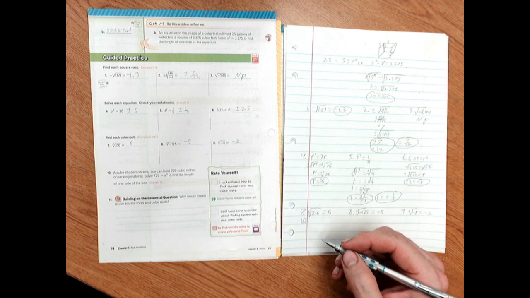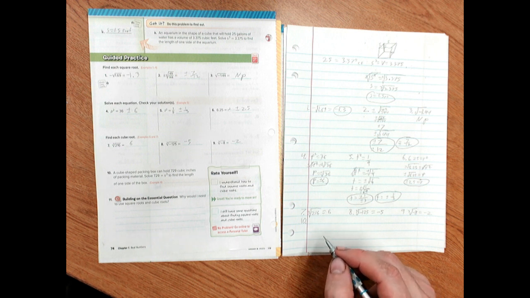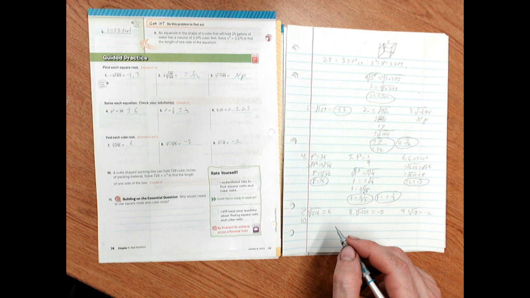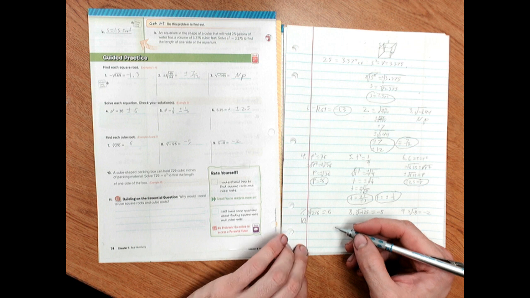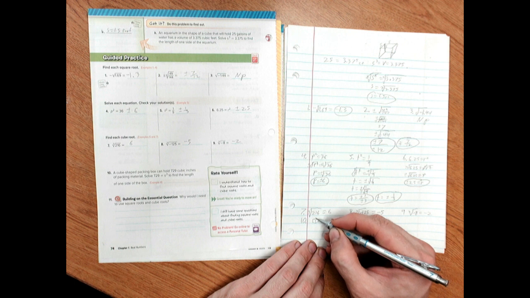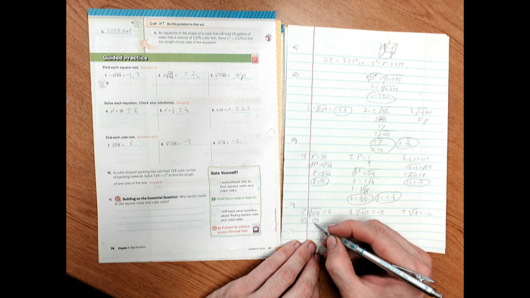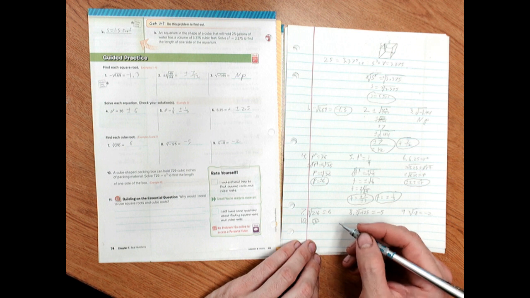Number 10. A cube-shaped box can hold 729 cubic inches of packing material. Solve 729 equals s to the third to find the length of one side of the box. So we have a cube. We're looking for the length of one of the sides.